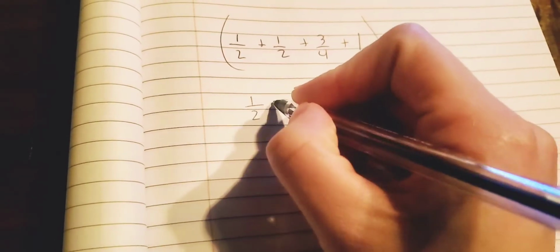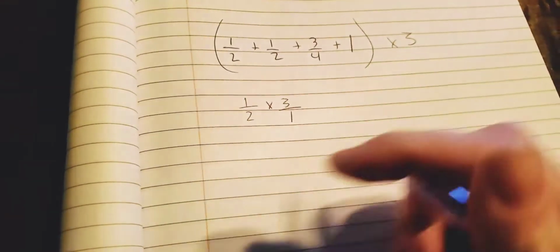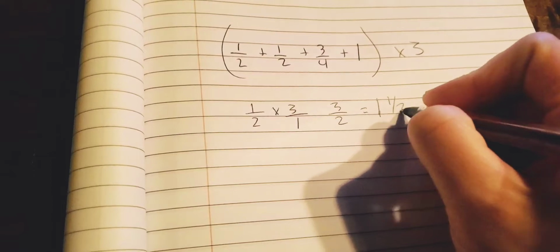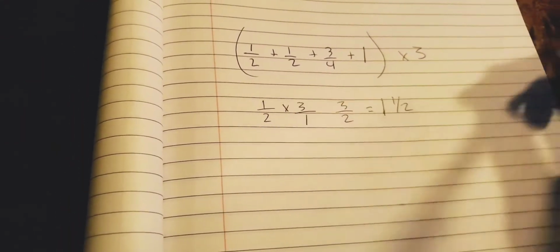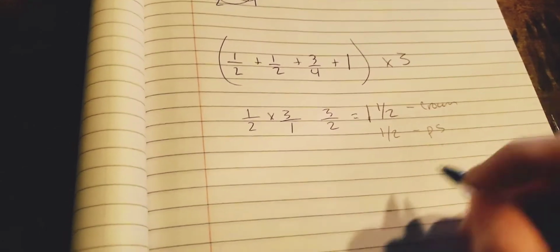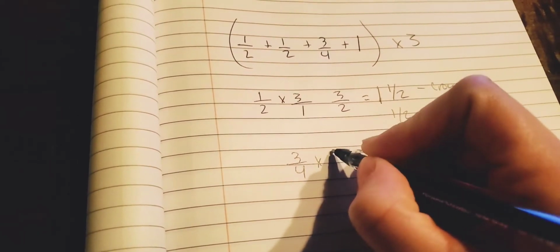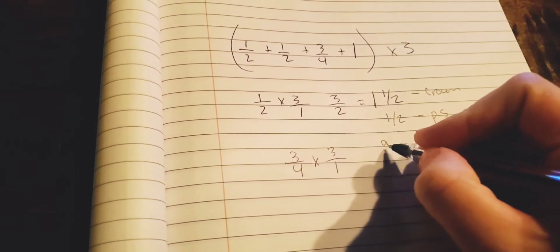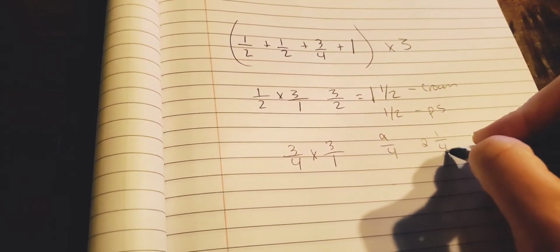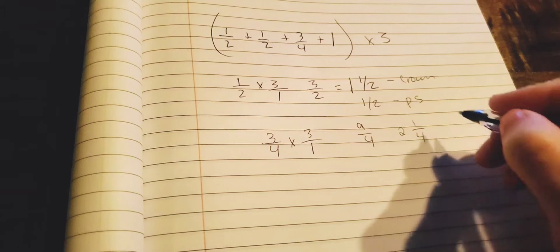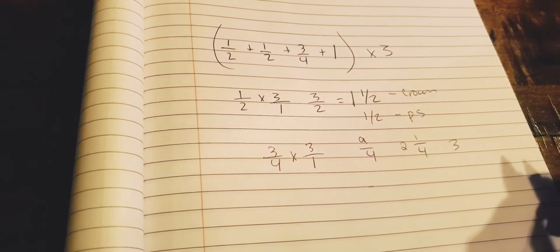When you are multiplying fractions, this 3 becomes 3 over 1, and now this becomes 3 over 2, and that's going to go into 1 and 1/2, right? So now I know that I need 1 and 1/2 shots of Crown, 1 and 1/2 shots peach schnapps. You can do the same thing to figure out your cranberry juice. So that's going to be 9 over 4. That's going to be 2 and 1/4. And then you already know that 3 times 1 is 3. So those are the new measurements.